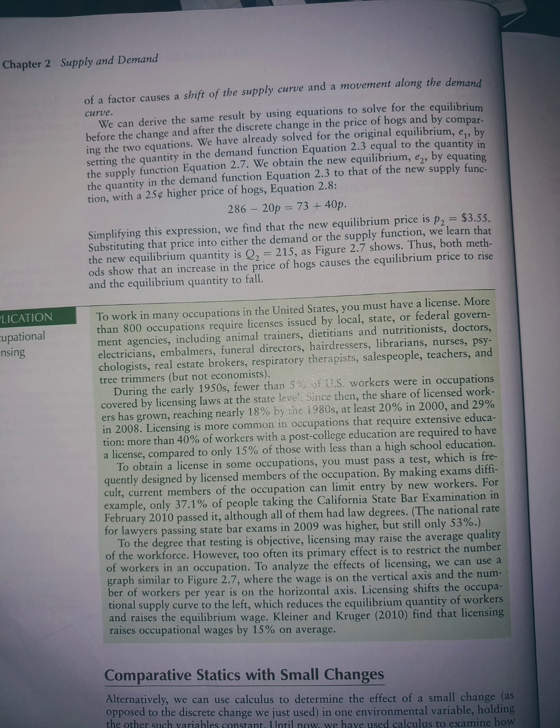To obtain a license in some occupations, you must pass a test, which is frequently designed by licensed members of the occupation. By making exams difficult, current members of the occupation can limit entry by new workers. For example, only 37.1% of people taking the California State Bar examination in February 2010 passed it, although all of them had law degrees.